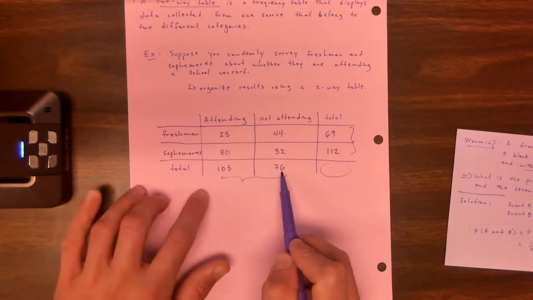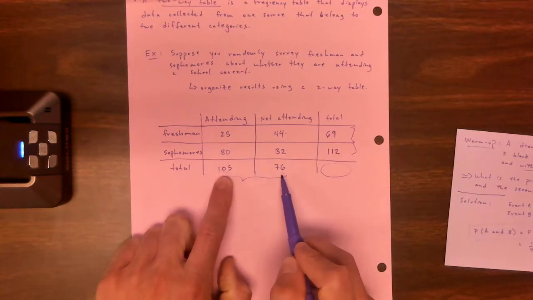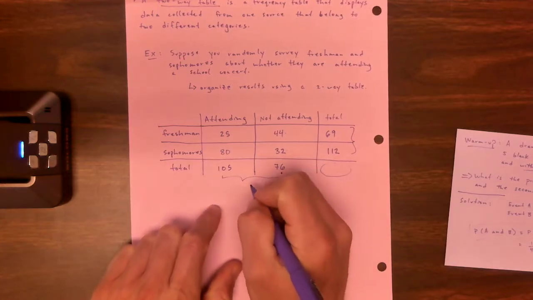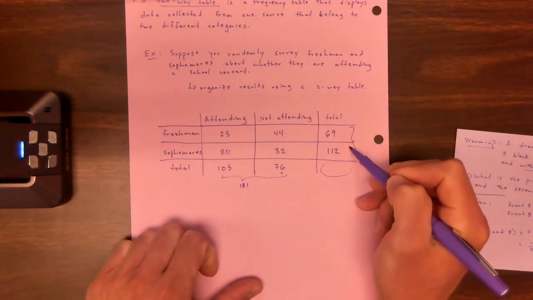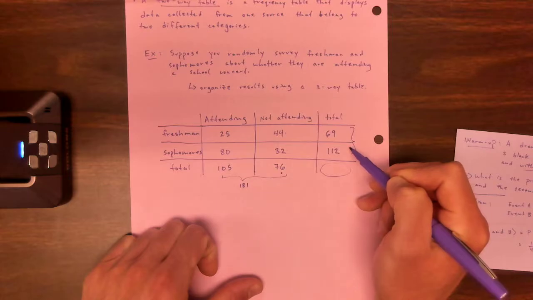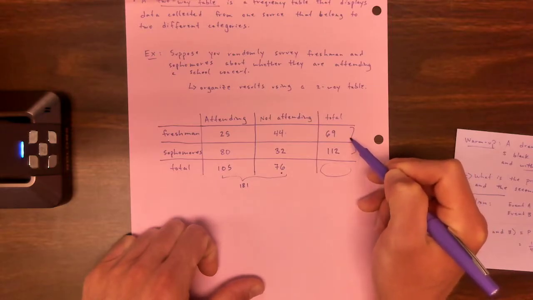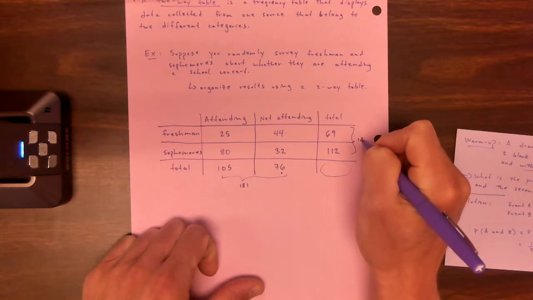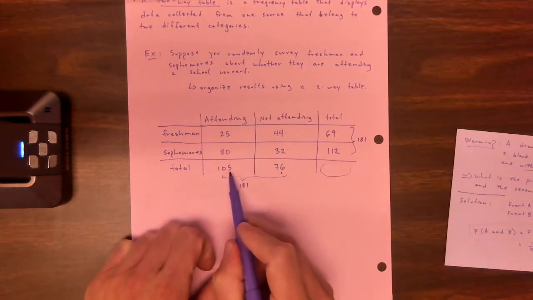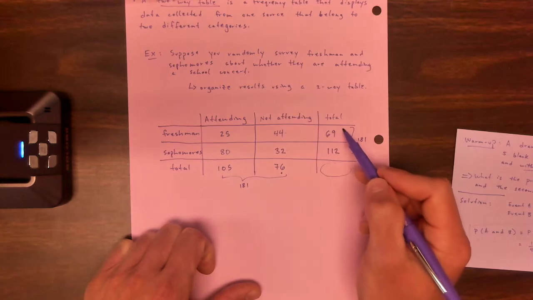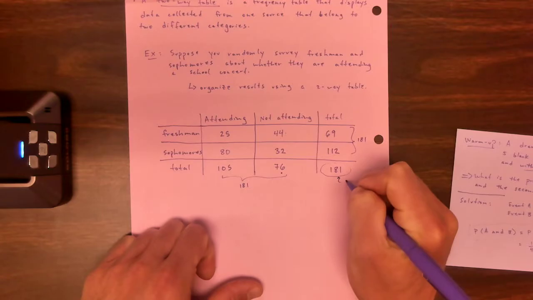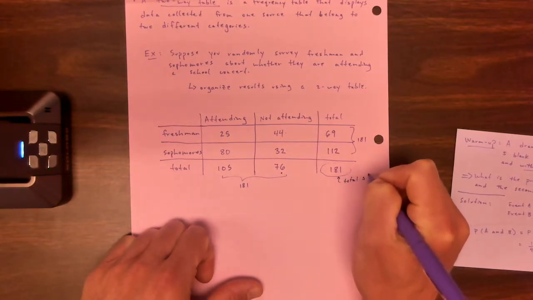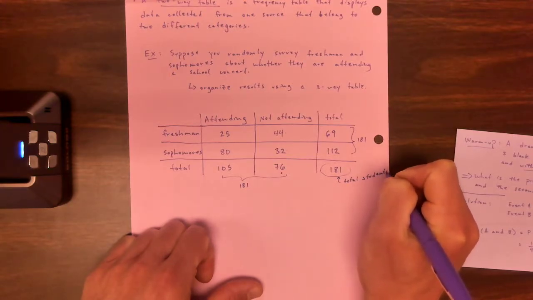So how many students were surveyed in total? Of 105 are attending, 76 are not attending. In total, that adds up to 181. And you're either a freshman or you're a sophomore, so 69 freshmen were asked, 112 sophomores asked. In total then, again, 181. So these totals here, whether attending, not attending, freshman or sophomore, add up to 181 total students surveyed.